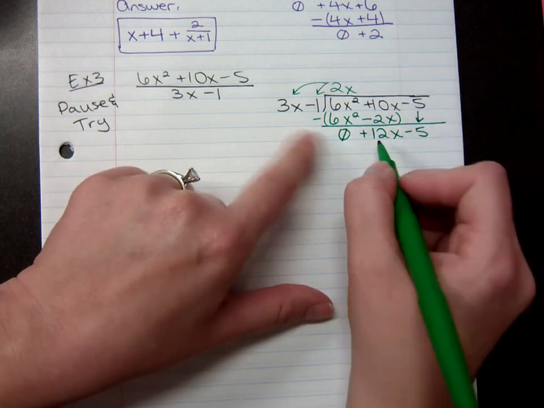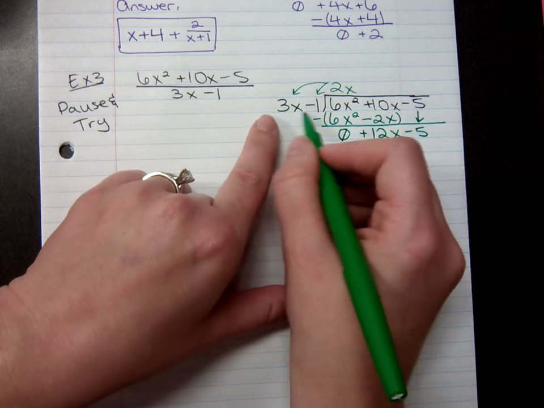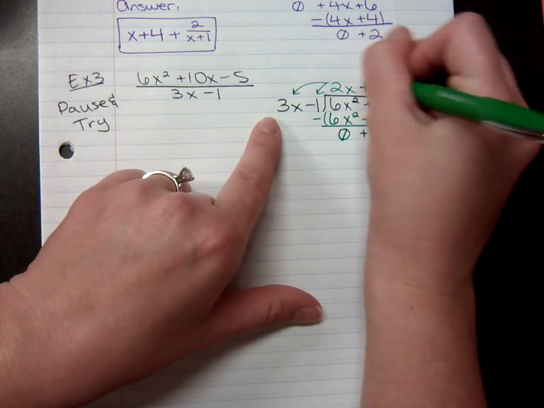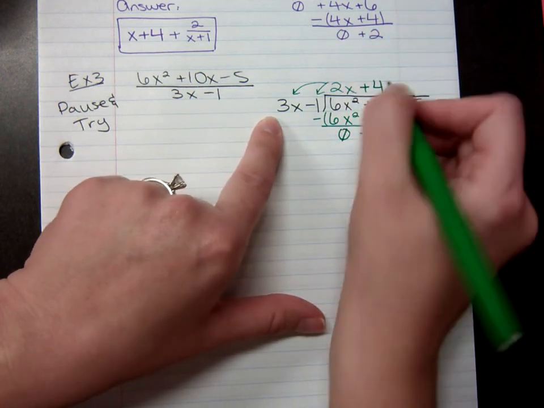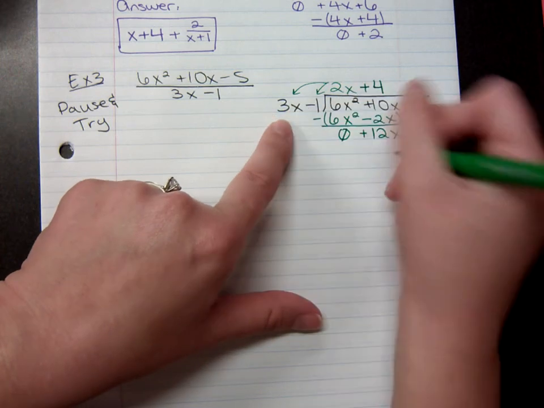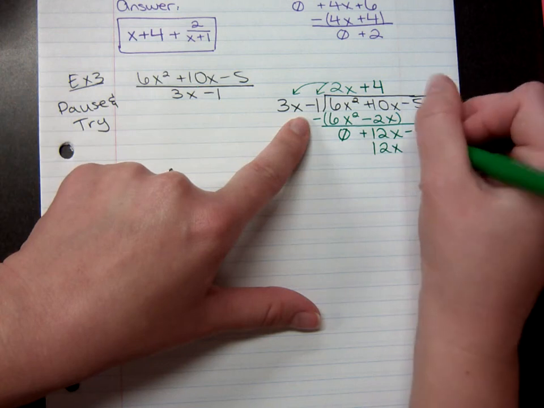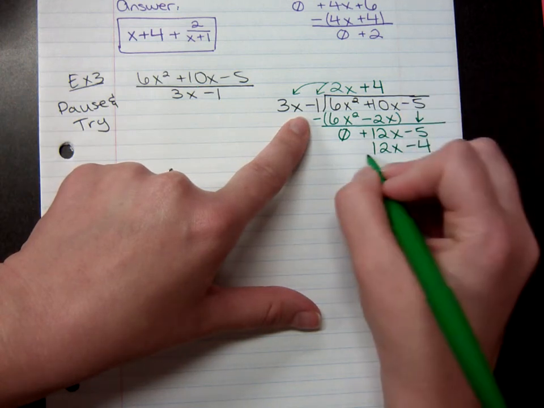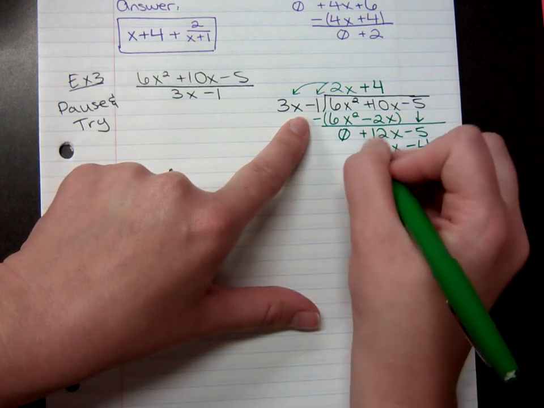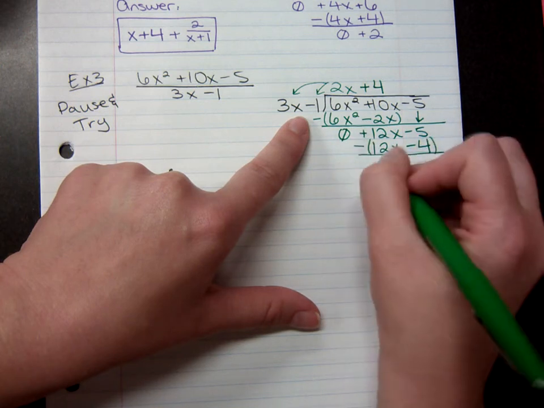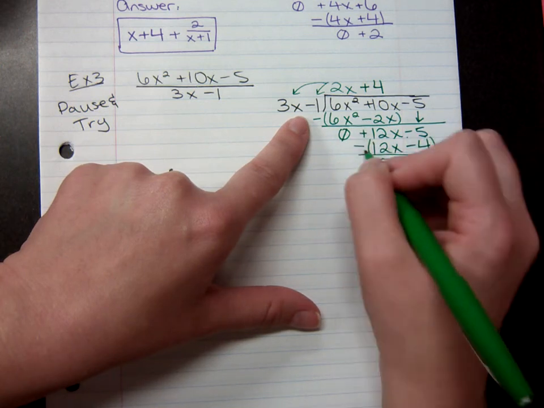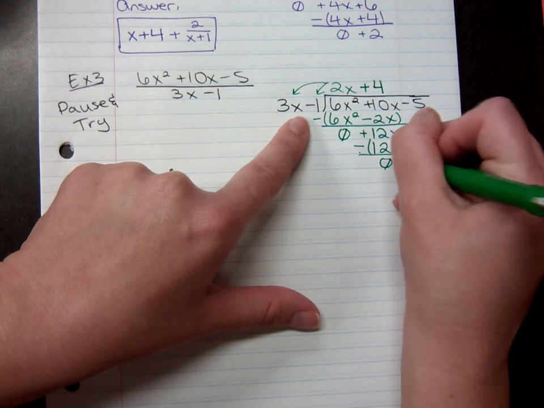Then you're going to do 12x divided by 3x, which is positive 4. Multiply down. 4 times 3x should get you back to 12x. 4 times negative 1 is negative 4. Then you're going to subtract. Negative 5 minus negative 4 should give you negative 1.